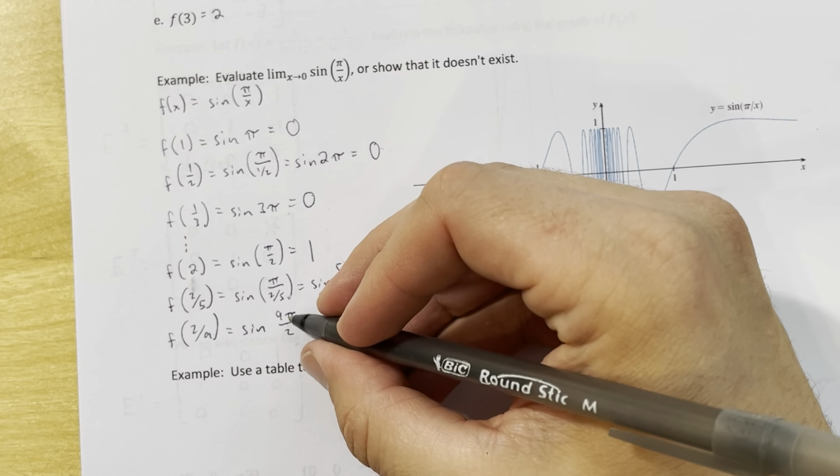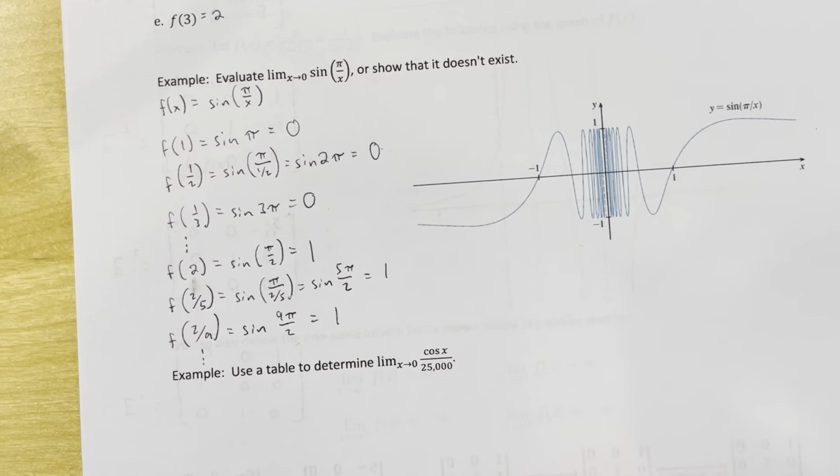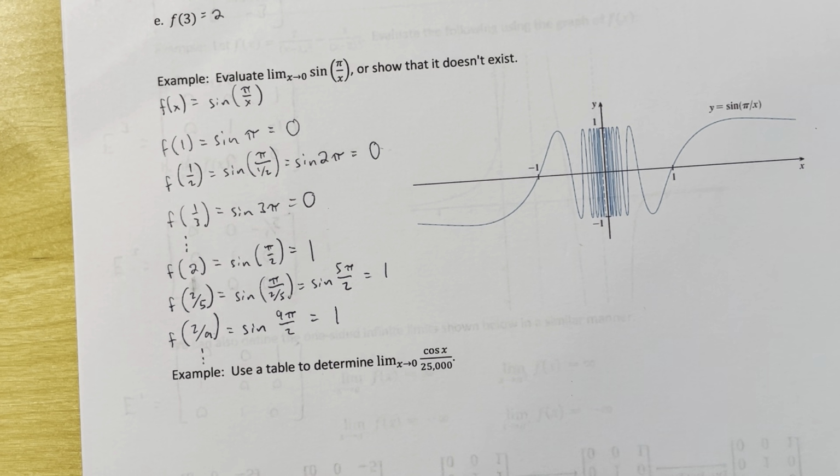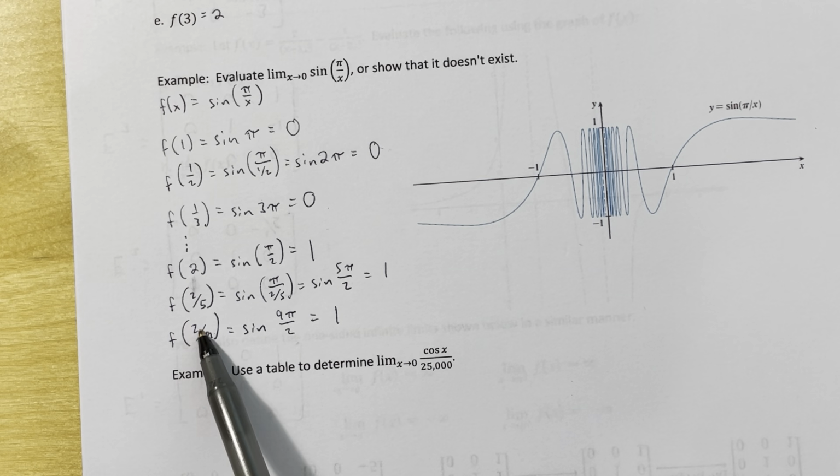Well, again, this is coterminal to that angle. It's still going to equal 1. And if you notice, I could create a pattern here. You could probably figure out how to find the next few numbers in this pattern, but I could continue approaching 0 using different choices of my input and get a 1 every single time.